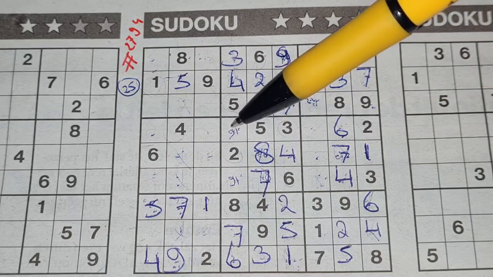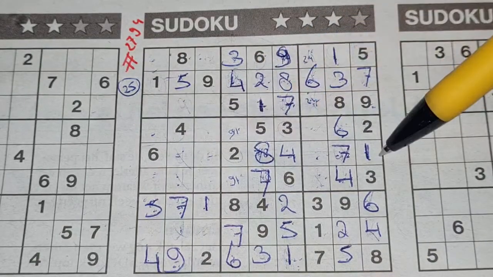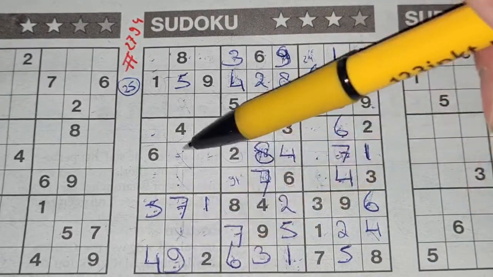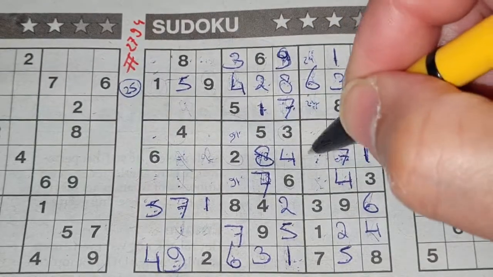3, 9. Yes, 3 missing numbers in the middle row. One of the missing numbers is a 9. We see here 9, no 9 there. Here 9, no 9 there. The only place for the 9 should be there.